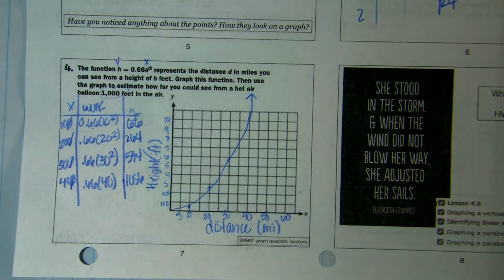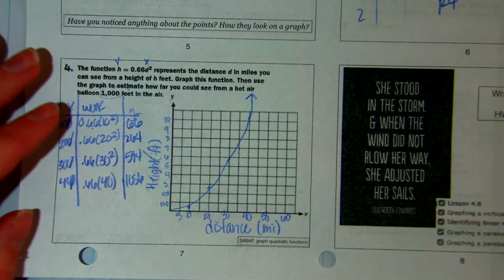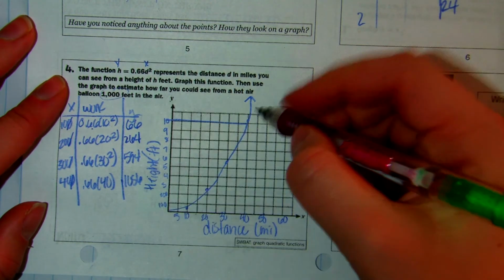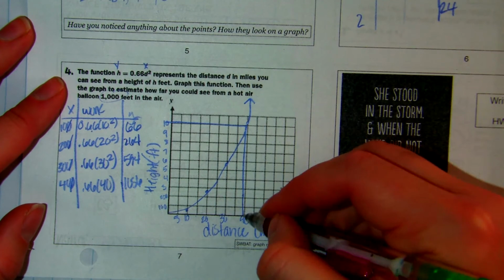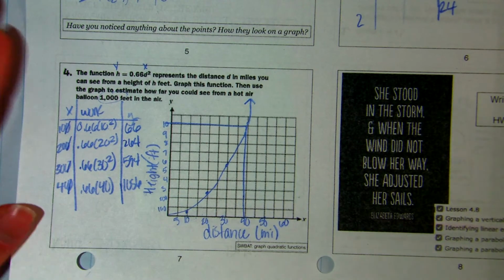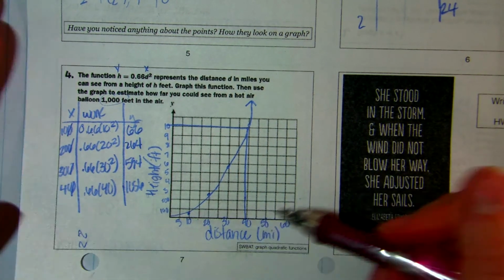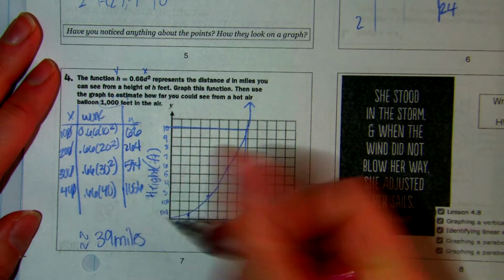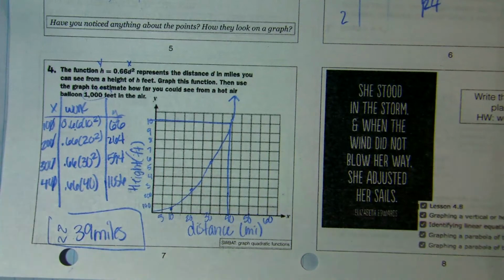It says, then use the graph to estimate how far you could see from a hot air balloon from 1,000 feet. So if we did our 1,000 feet connected here, and we followed that down, about how far you could see. So I'd say about 39 miles from 1,000 feet. Now, if we wanted to know that for sure, we're just going to check our work.